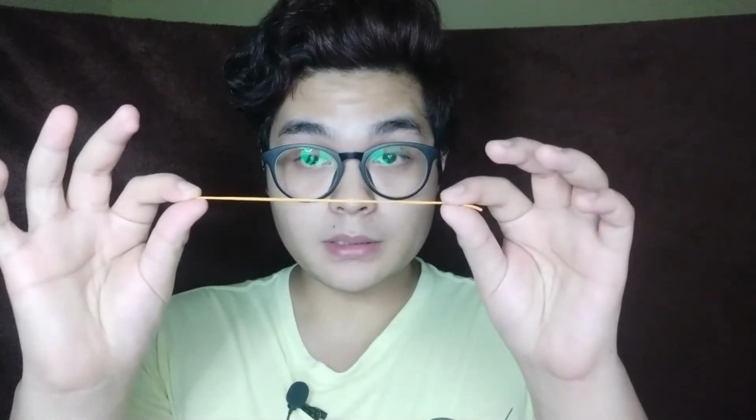We will be using two specimens for today. The first one is rubber, and the second specimen is plastic. And let's not forget about our safety gear, which is gloves and safety glasses.